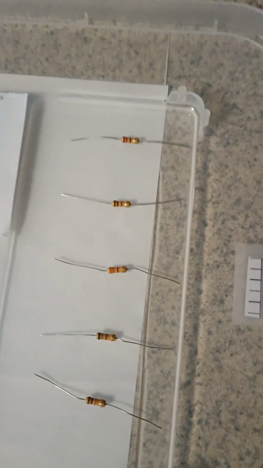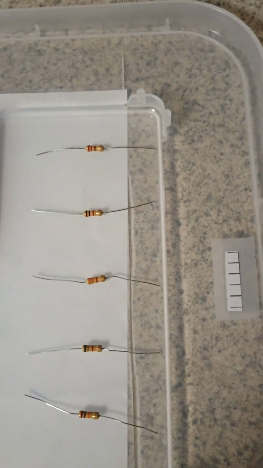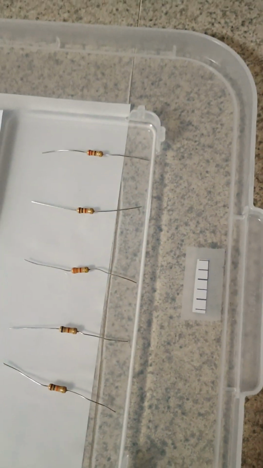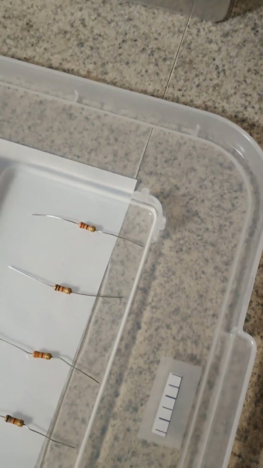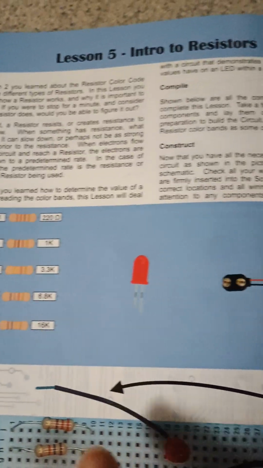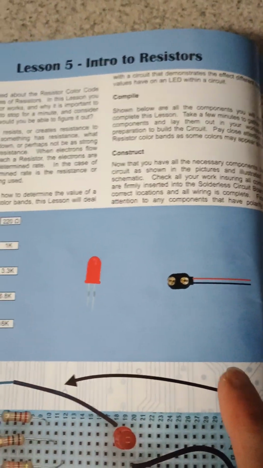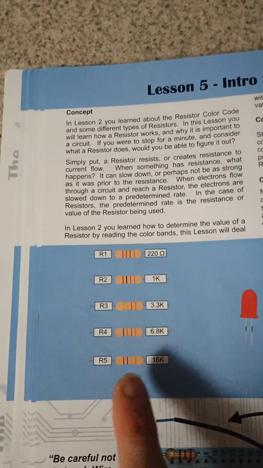So what you're going to need for this lab on page 18 in your book, Intro to Resistors, lab 5: you're going to need an LED, a battery snap, and 5 resistors.